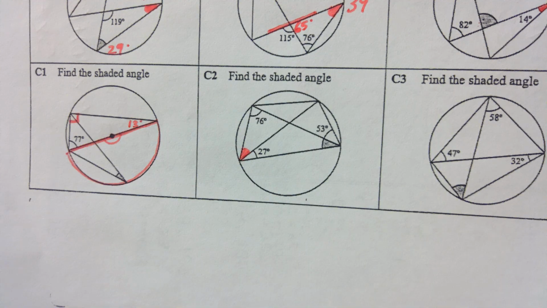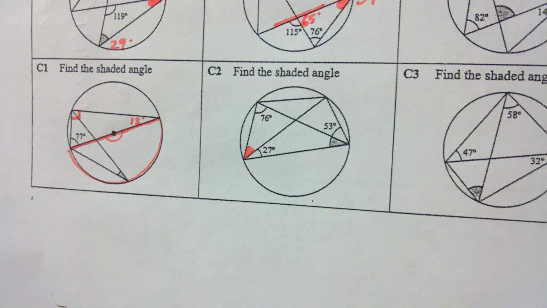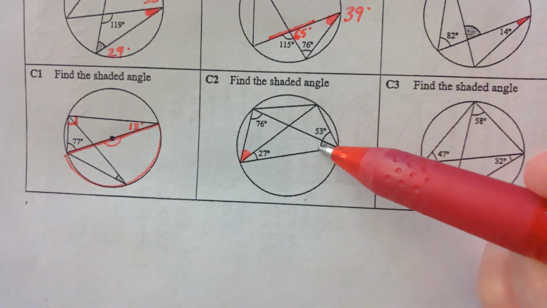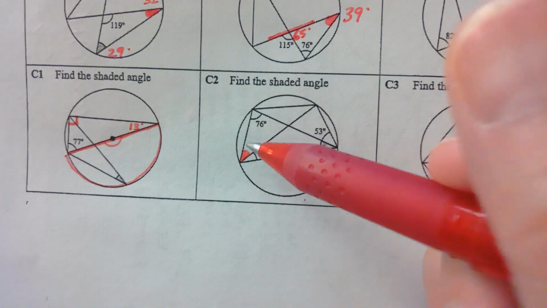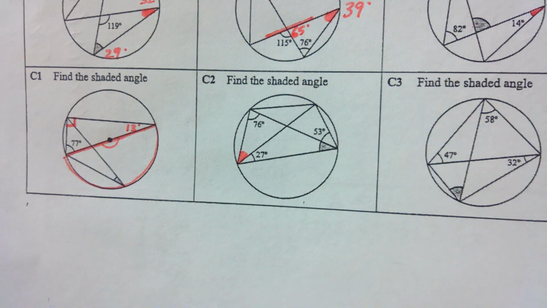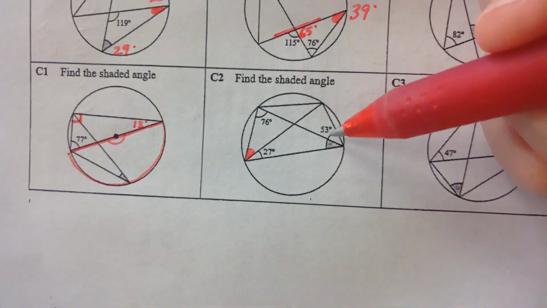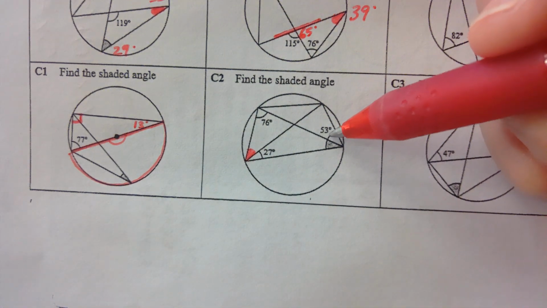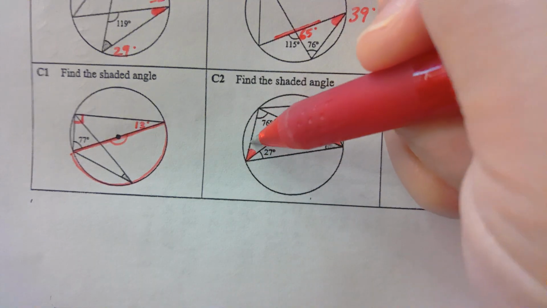Upside down. Yep. All right, so this whole angle right here is 53. That means this whole angle right here is also 53. So 53 take away 27 is... Oh, wait. No. This angle right here is 53. Yeah, this is 53, this is 53.